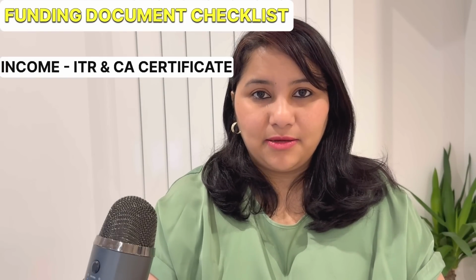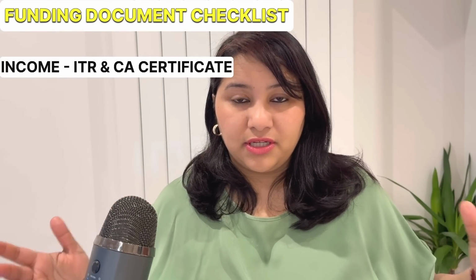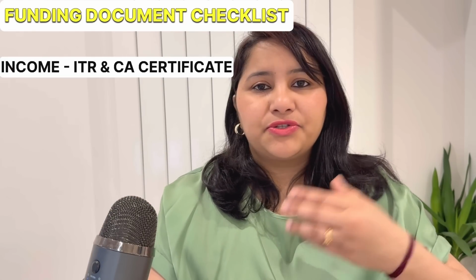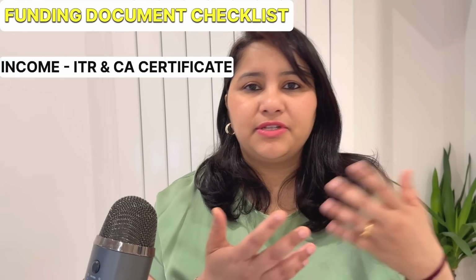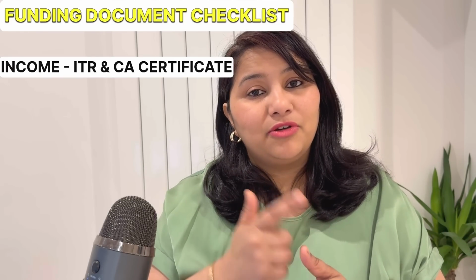First category is income. So what is the annual income of your sponsor is a very common visa interview question. And you need a document which supports the number that you're going to tell the visa officer. So let's say that you tell the visa officer that my father is my sponsor and he earns about 15 lakhs per year. So you need an income document supporting the number 15 lakhs.